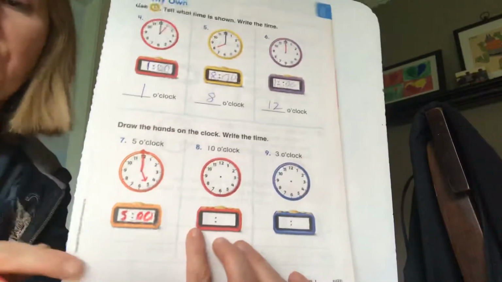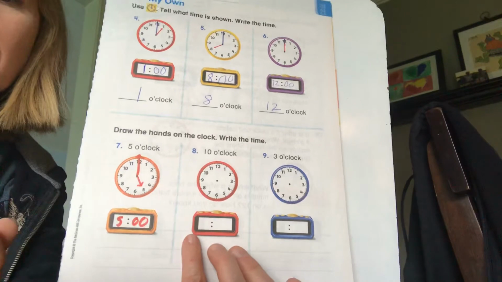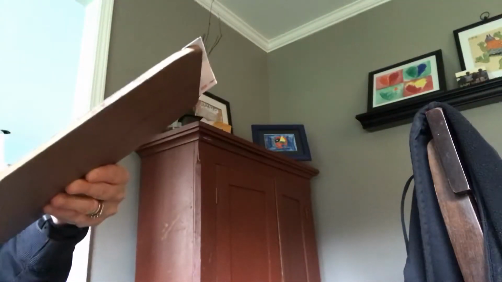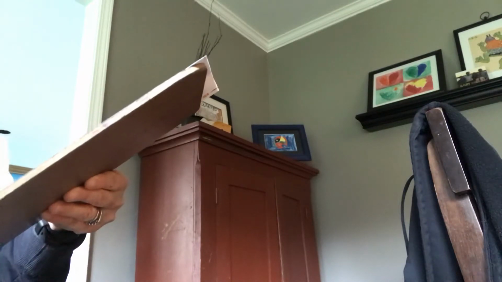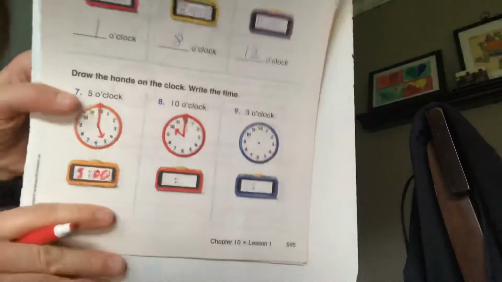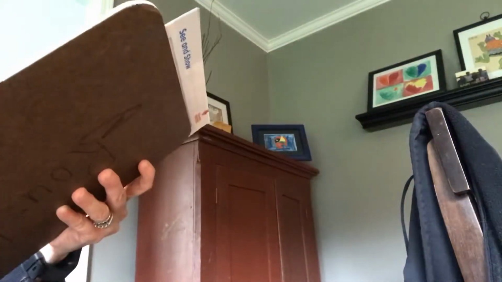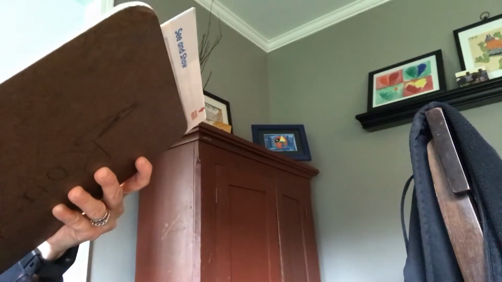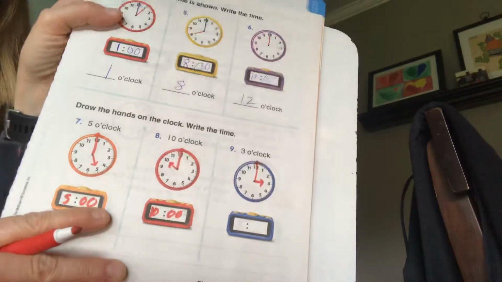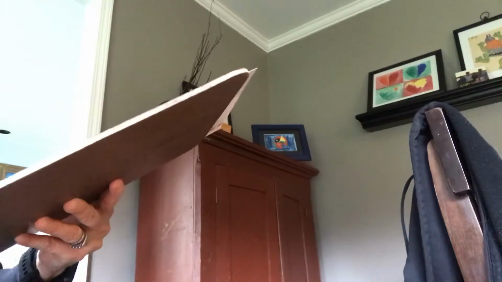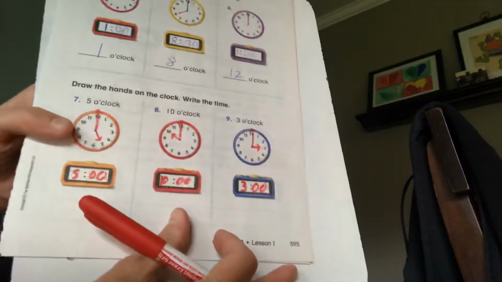So that means the 5th hour and no minutes. So this is 10 o'clock. I'm going to do my short hand to the 10, and my long hand kisses the line. Whoop. And then this is 10 o'clock. This is 3 o'clock. The short hand towards the 3. The big hand kisses the top. And then for 3 o'clock, you would write 3 and then no minutes, 0, 0.